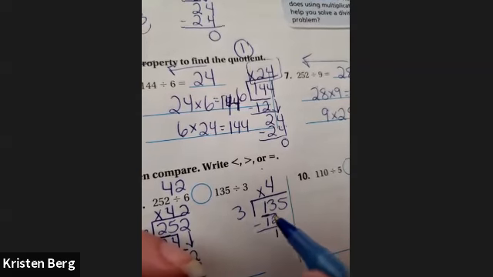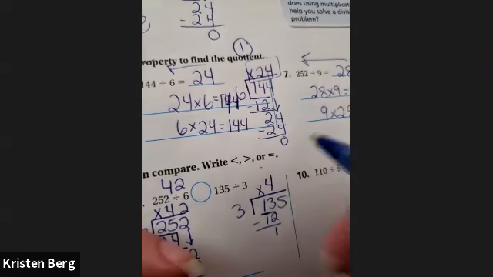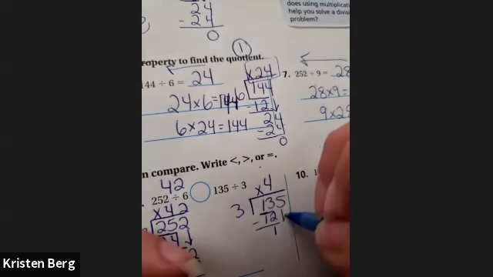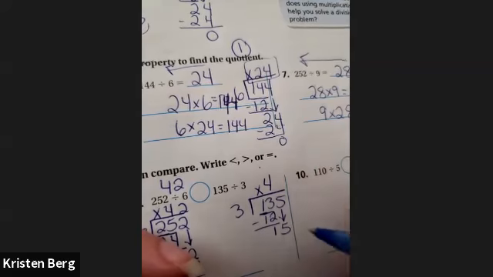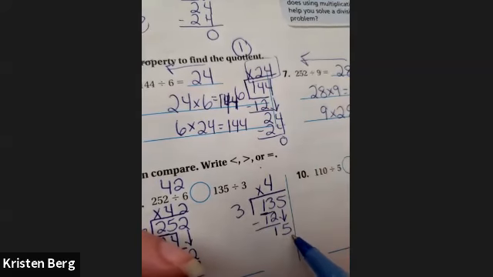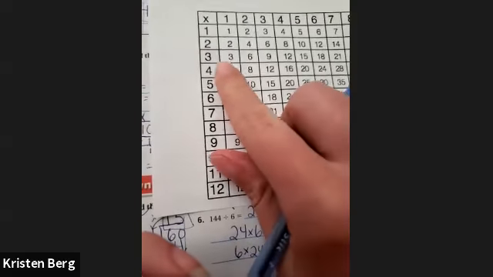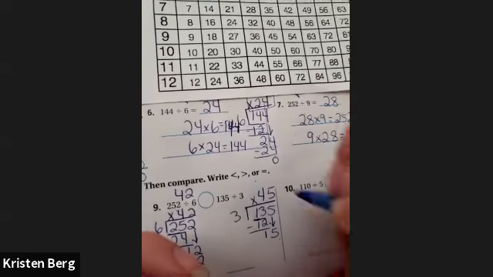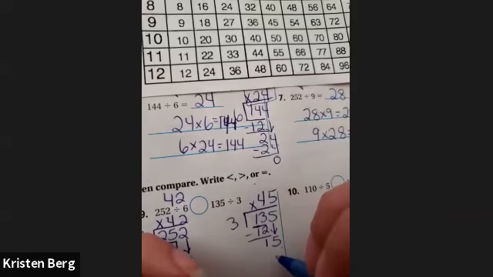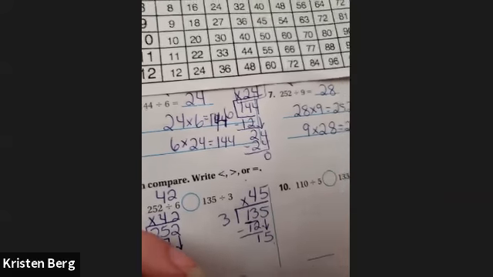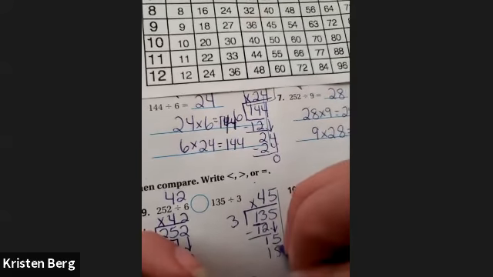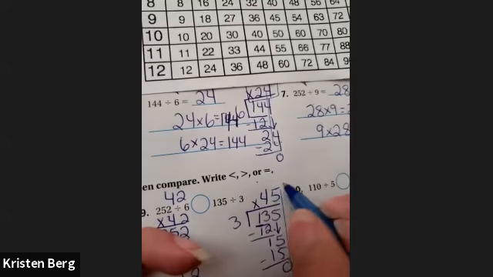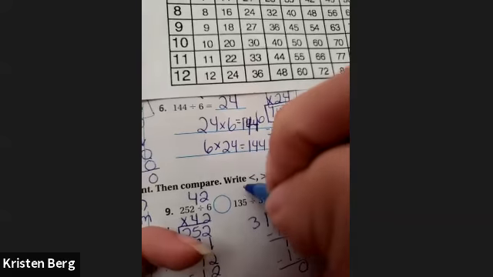Then after 1, then check, is it good? Yes. So then bring down number 5. How many 3s go into 15? So how many, going by 3s, to get as close to 15 as possible, that is 5 times. So that would be 5. And 5 times 3 is 15. And subtract. So therefore that would be 45.